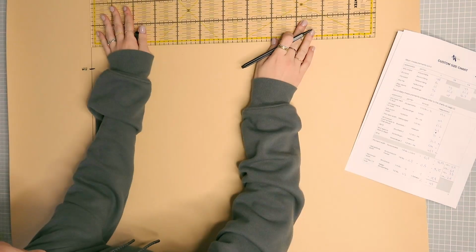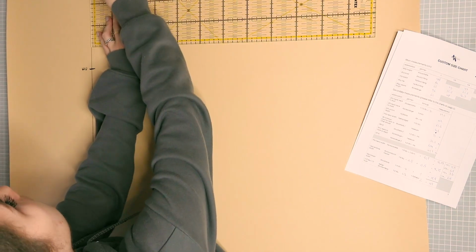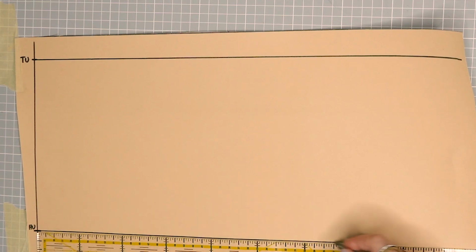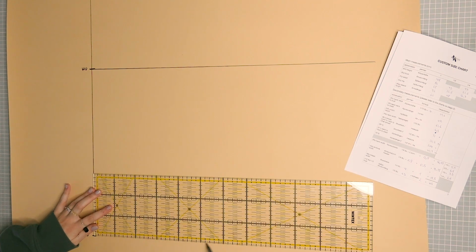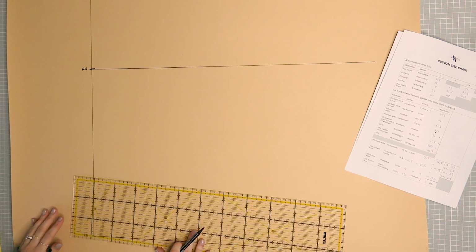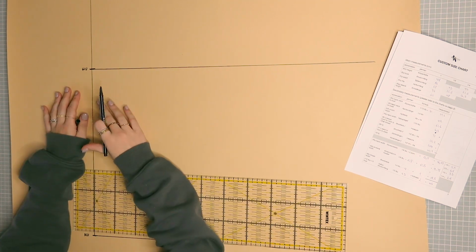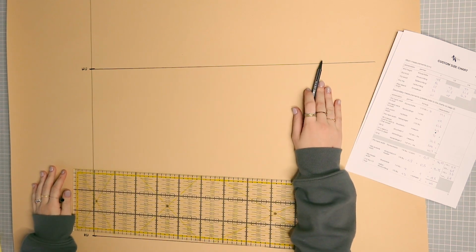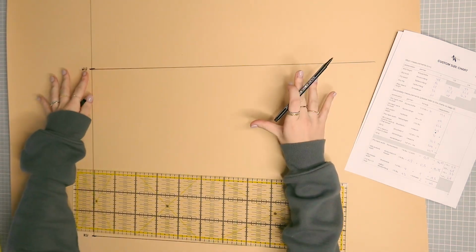We're gonna angle all of those lines to the right. And as you can see here, a ruler with right angles is very, very useful here. We will measure half of your hip to the right because we're using only half sizes.